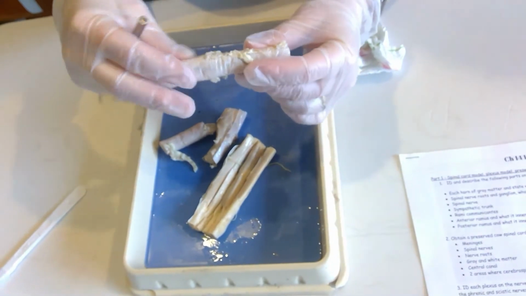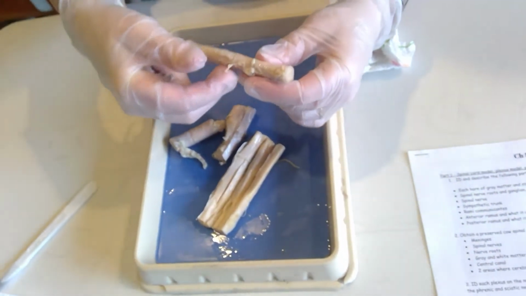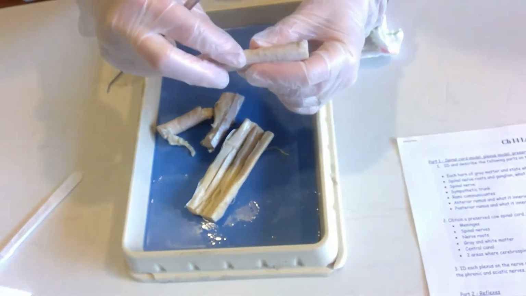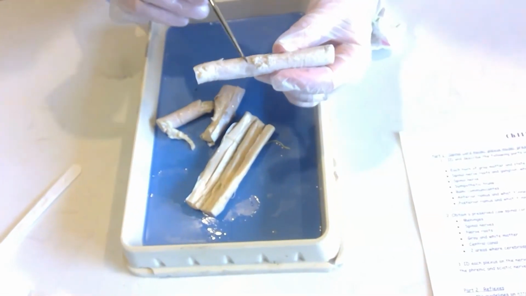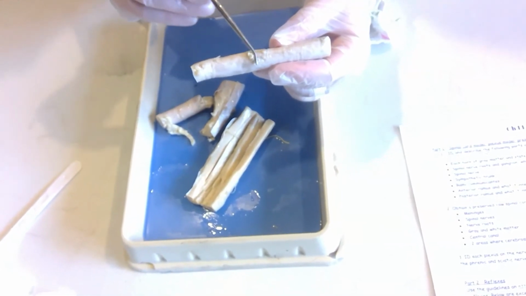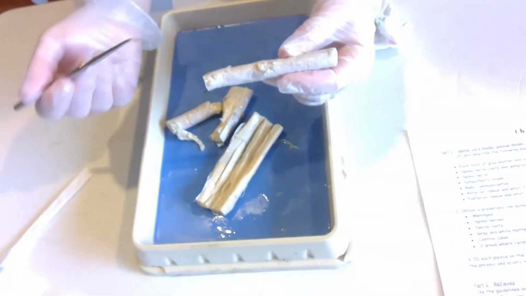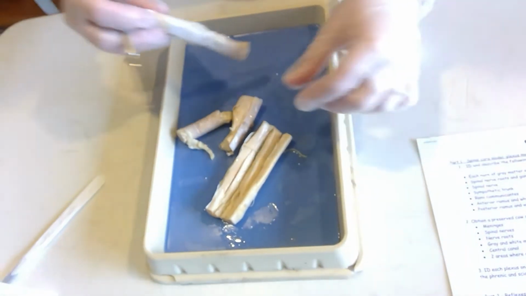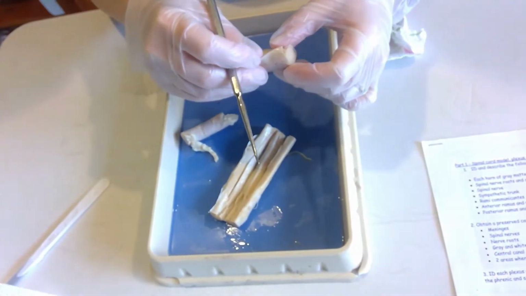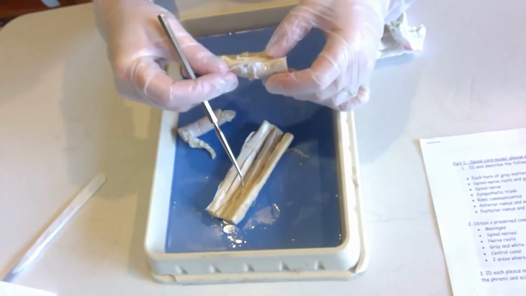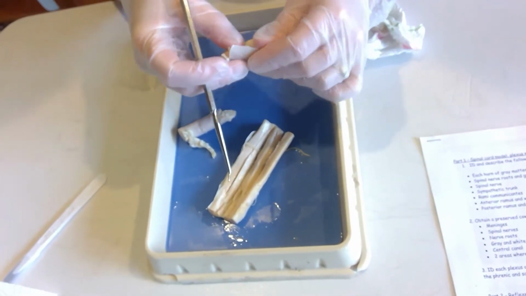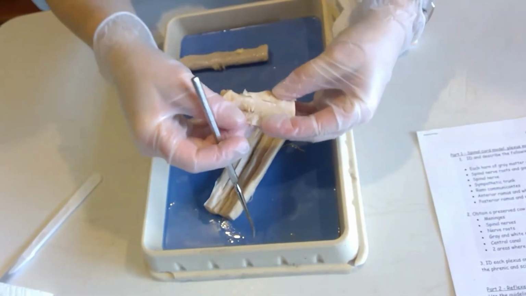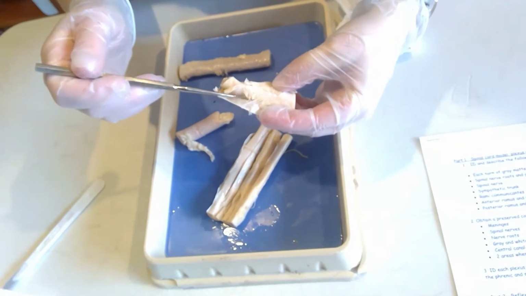Spinal nerves, we just have to kind of look around for those. So they're kind of collapsed from being preserved, but like here's some stumps of some nerves right here where they were cut off. And the nerve roots, so if you look more closely, sometimes we can find those. You just have to kind of dig around. There we go. There you can see those nerve roots.